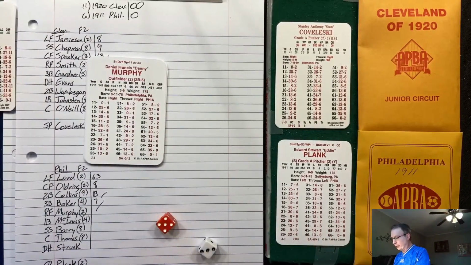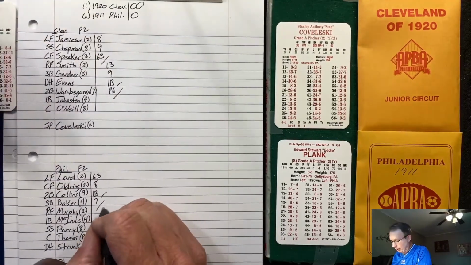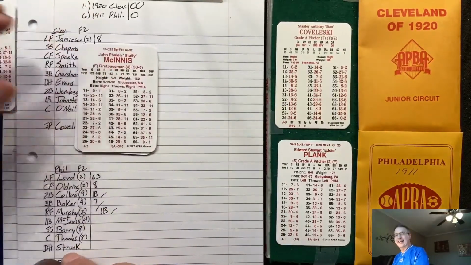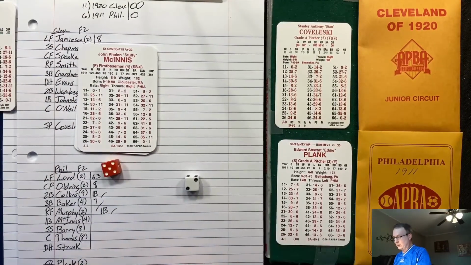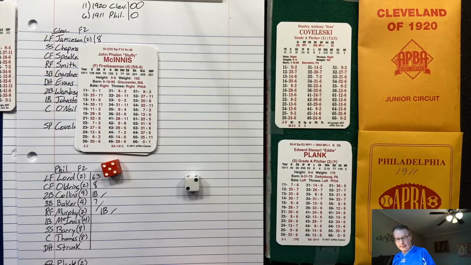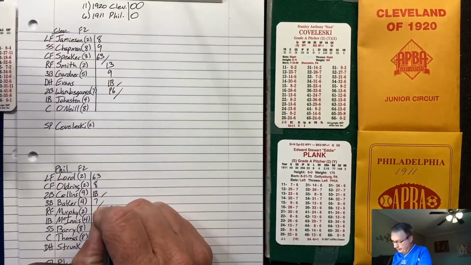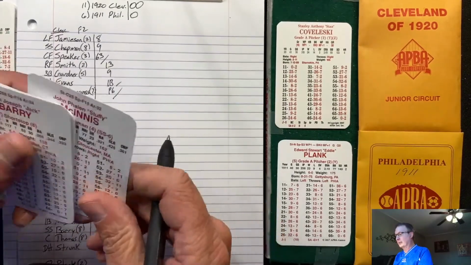Danny Murphy, 53, is a 17. Right fielder, fielding 2, single. So Danny Murphy leads off with a single for the Athletics. Brings up Stuffy McInnes. And a 27, fielding 2 for Cleveland. Fielder's choice. X is a strikeout, no X though. 5-4 fielder's choice. McInnes now aboard.